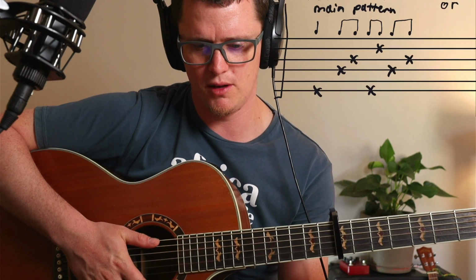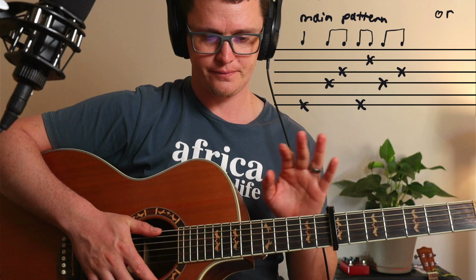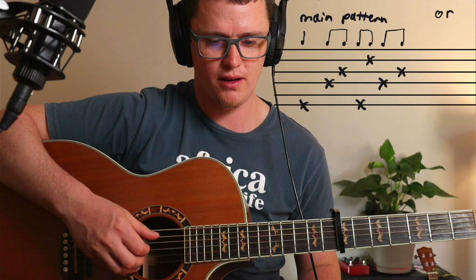And sometimes he does it in the middle of the song as well. This main pattern you can use throughout the whole song. You can play the whole song just with this picking pattern, and it will sound pretty good. And that's the one we did now, so I'm not going to repeat that.